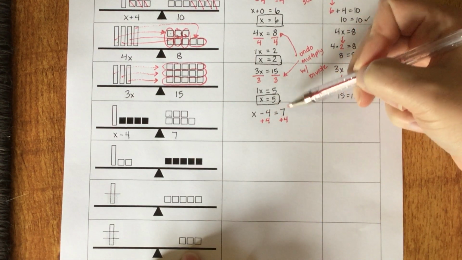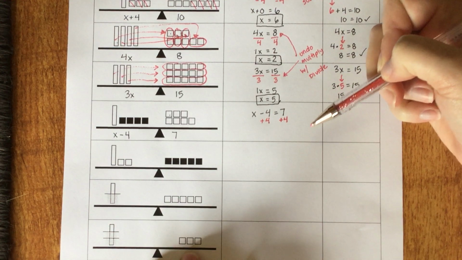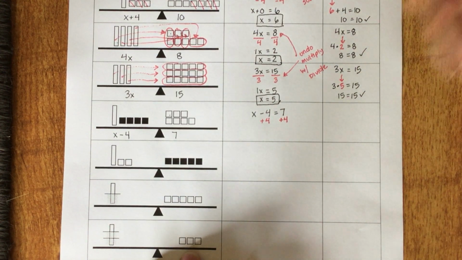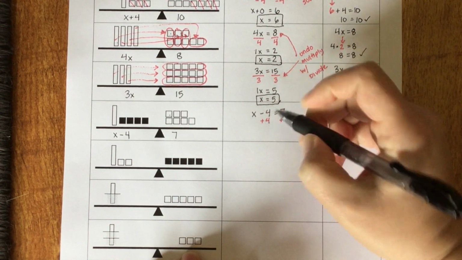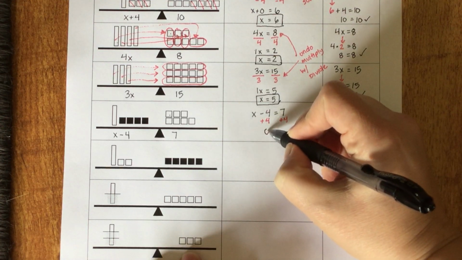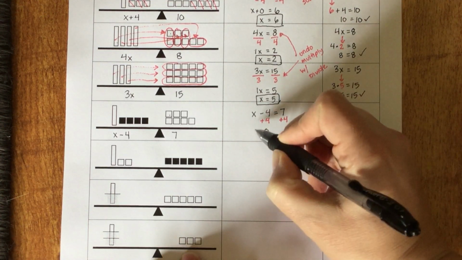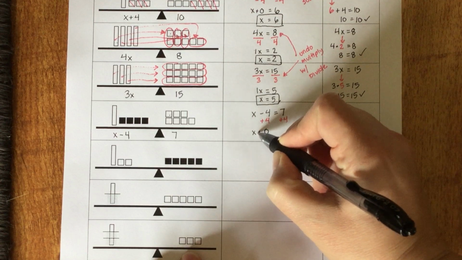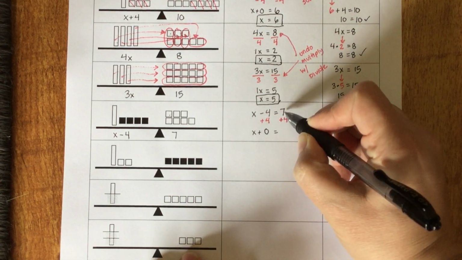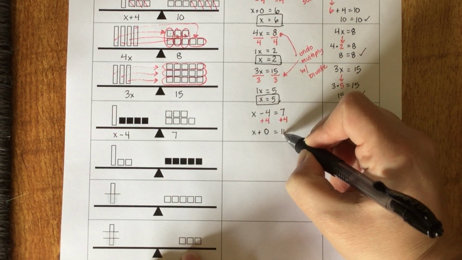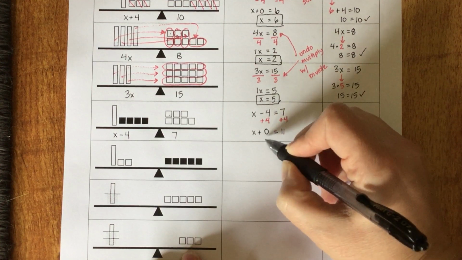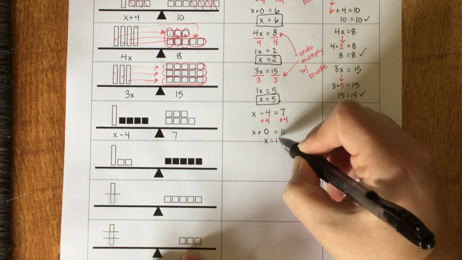What I do to one side, I should make sure to do to the other side. Taking away 4 and then adding 4 would have an overall outcome of 0. Bring down the variable. 7 plus 4 equals 11. Anything plus 0 is equal to itself.